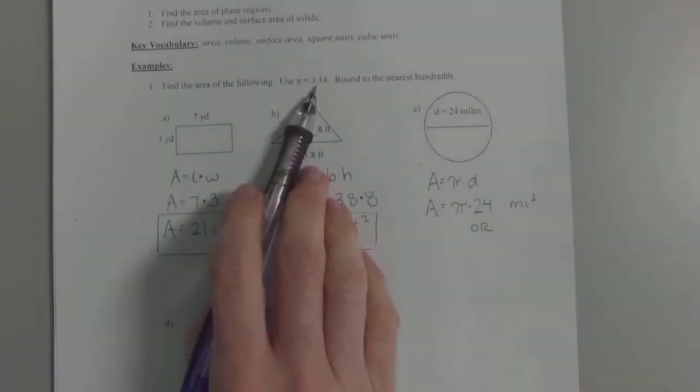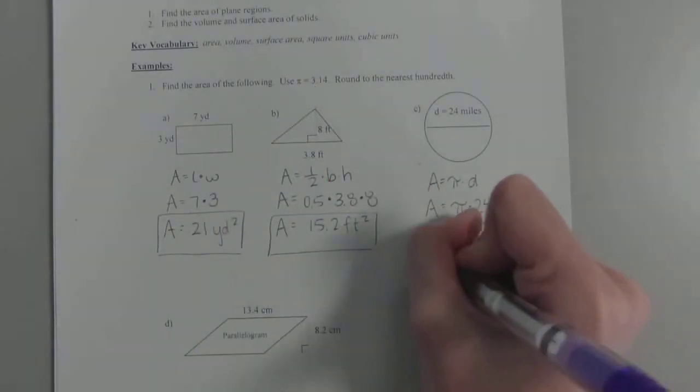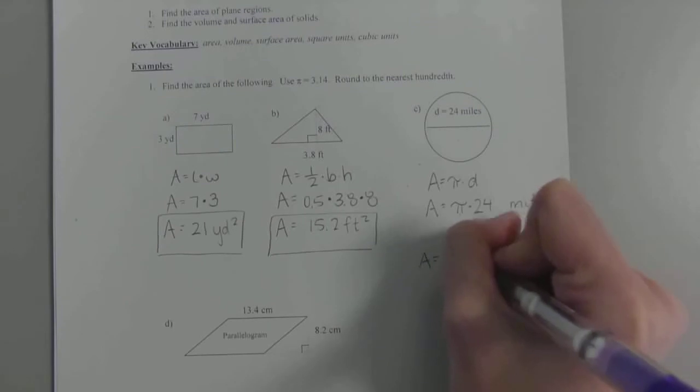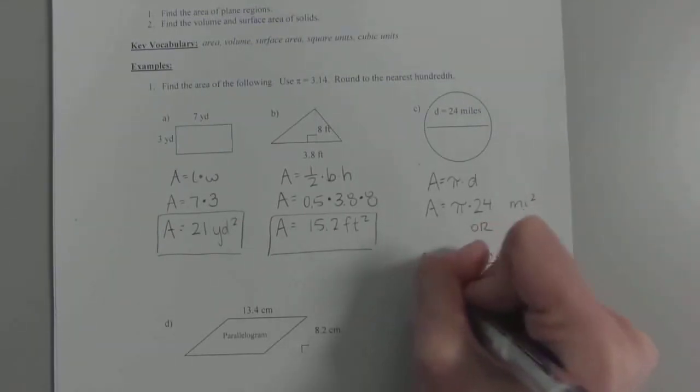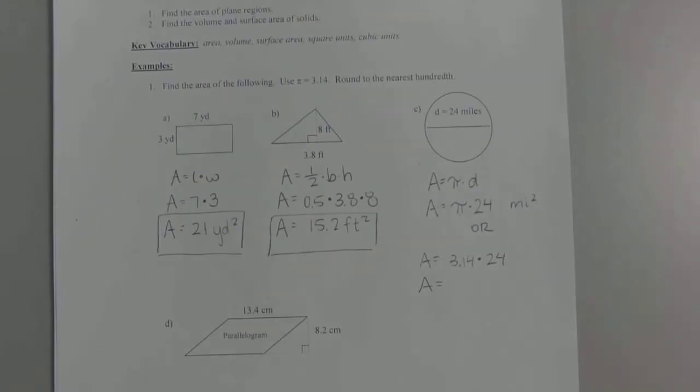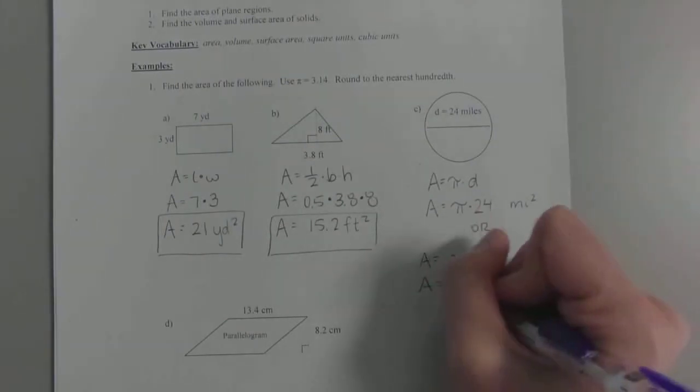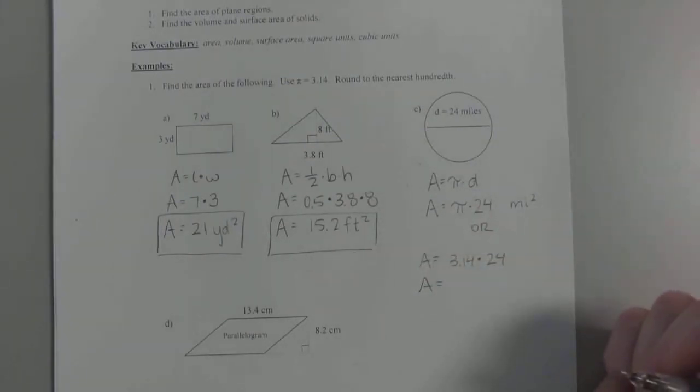Or if they want an approximate answer, they want us to plug in different versions for pi. In this case, they want us to use 3.14. So we'll have 3.14 times 24. What do you guys get there if we round it to 2 decimal places?